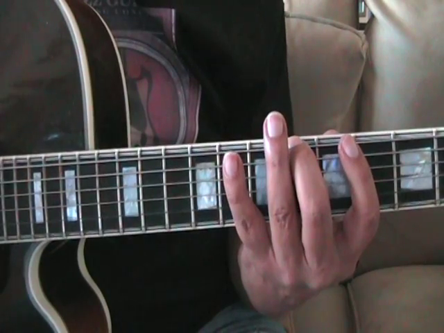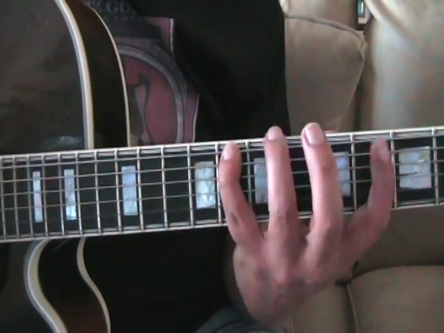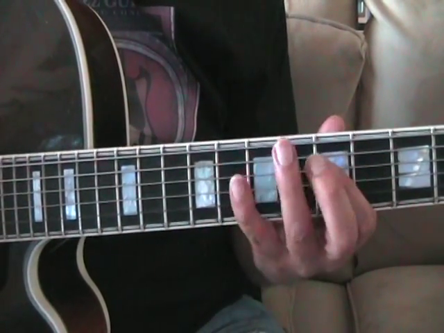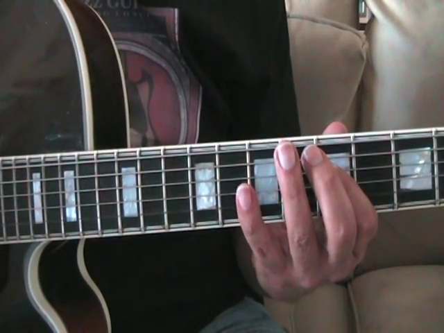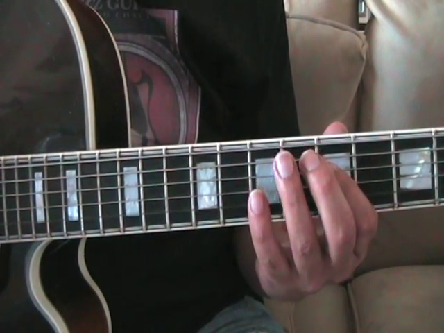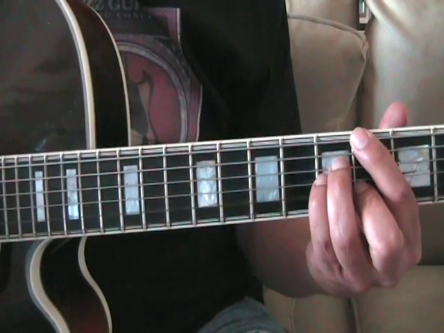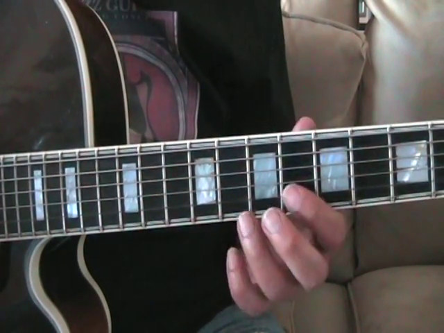After I've hit the lowest note, I'm going to go back up and then resolve to the major 7th of the next chord, which is an A flat major 7th. So the pattern is going to go like this.